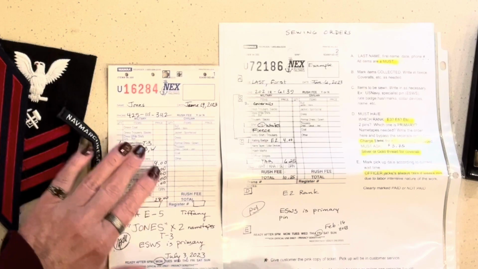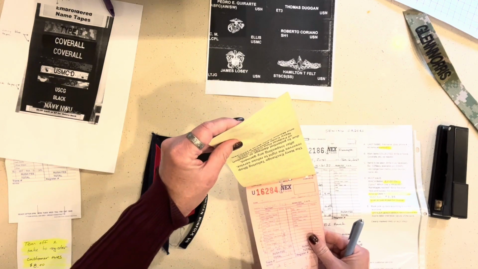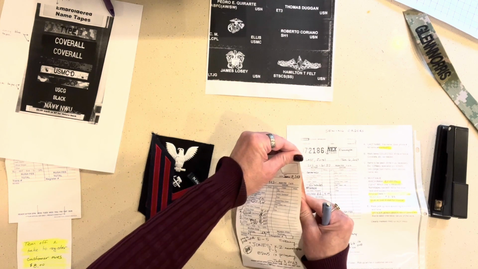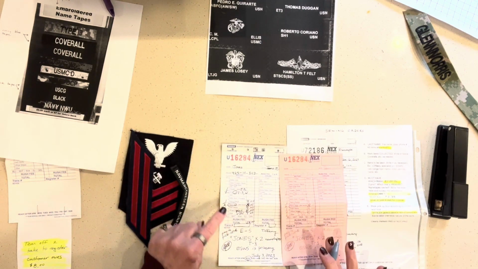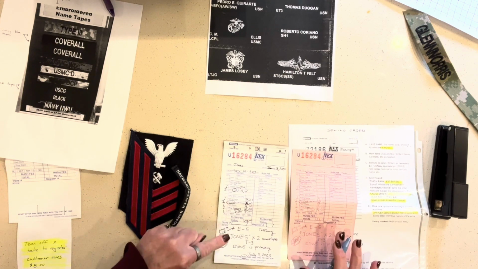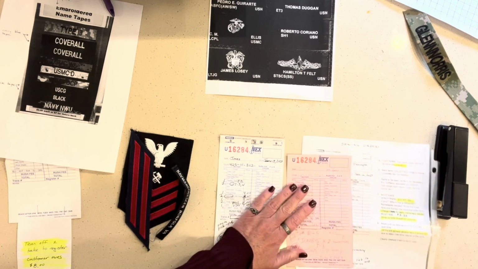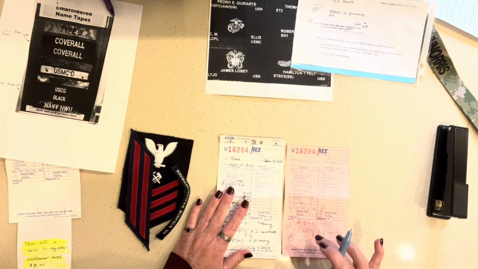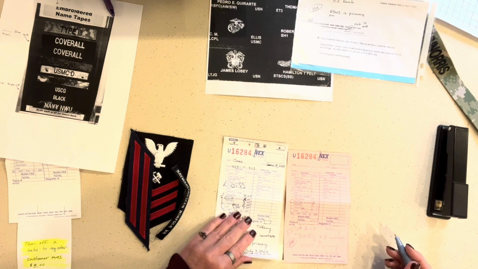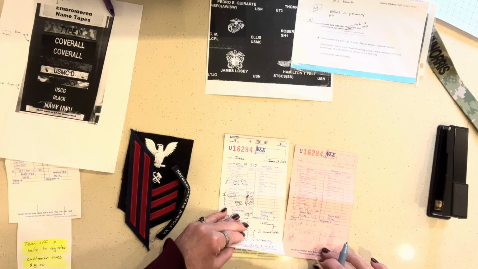Okay. And then lastly, give them the pink slip. Now, other shops will give them the white slip, but here at Everett, we know that NOSC, which is the reserve program, they prefer the pink slip to process, and we've had a tradition of giving the customer the pink slip.